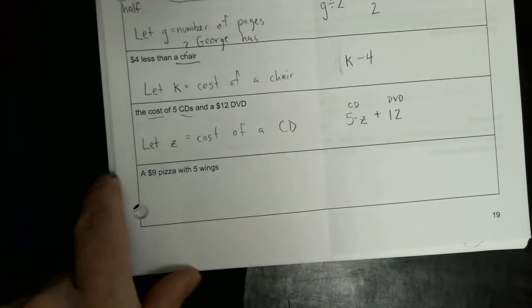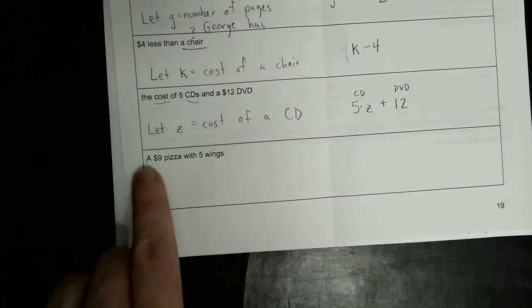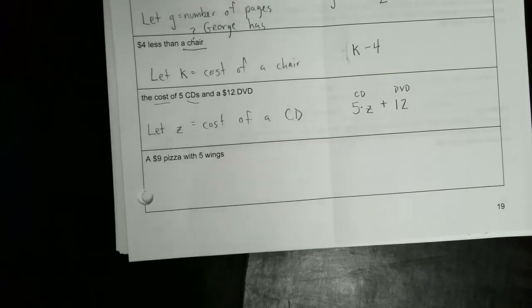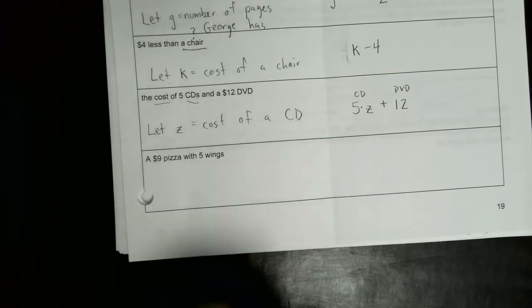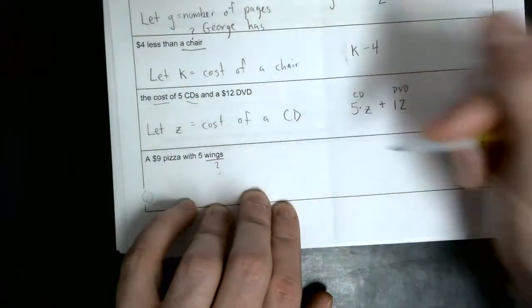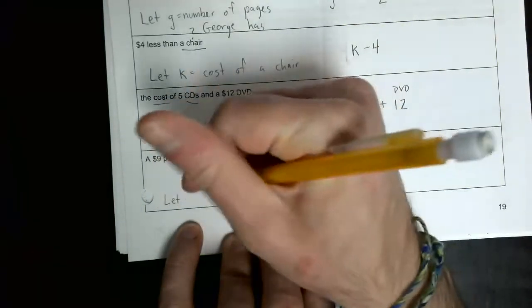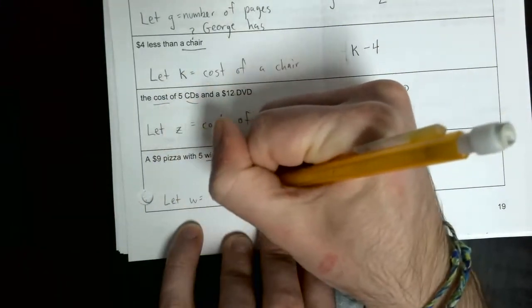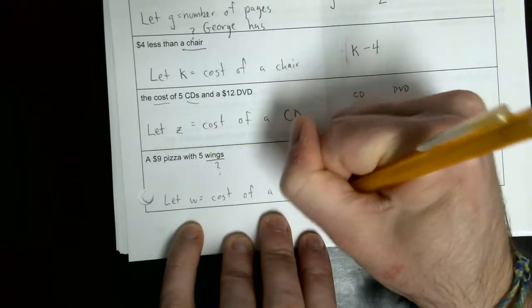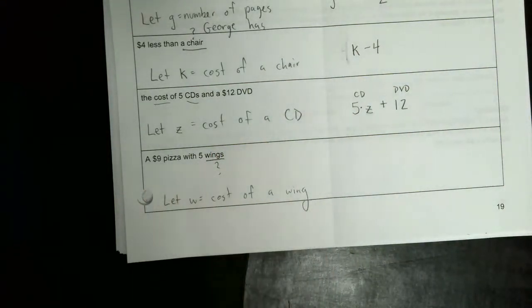This last one here is also a 2-step problem. You have a $9 pizza with 5 wings. Well, what don't we know? We want to find the total cost. We don't know the cost of each wing. So we're going to let W, perhaps, equal cost of a wing. So we have a $9 pizza and 5 wings.